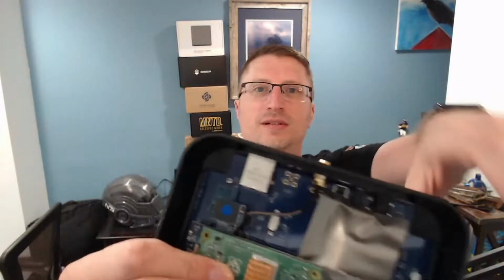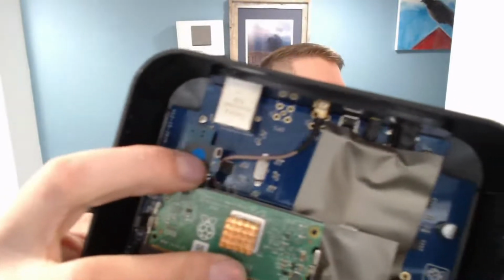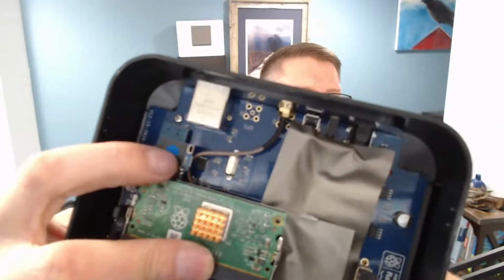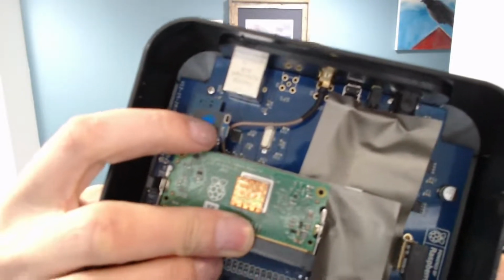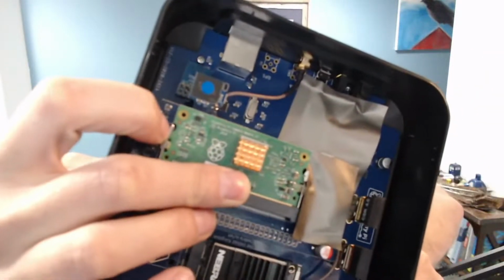So actually, that part I can show you. Let's see here. Get you guys zoomed in on there. So this is that chip right there, and this is like what would be an SD card, and you can just pull it out and push it back in. And I guess they need to send me a new one of those.